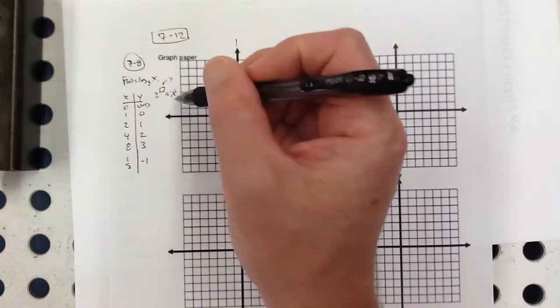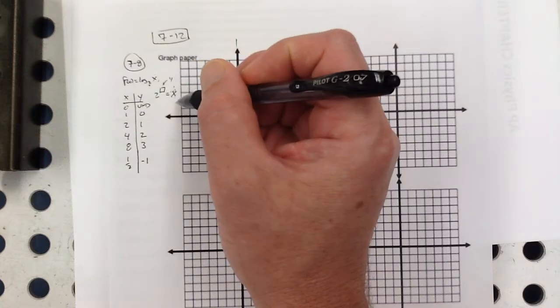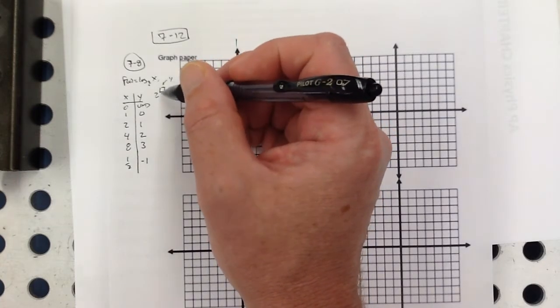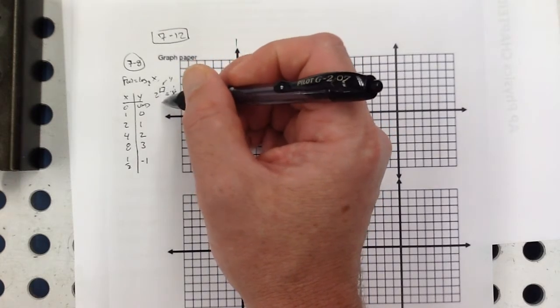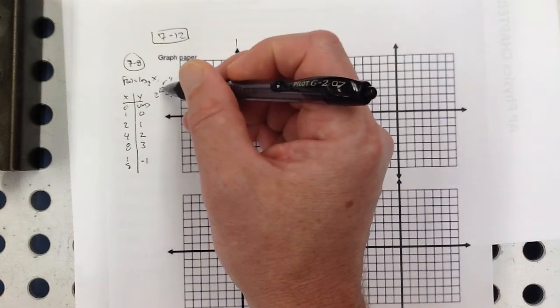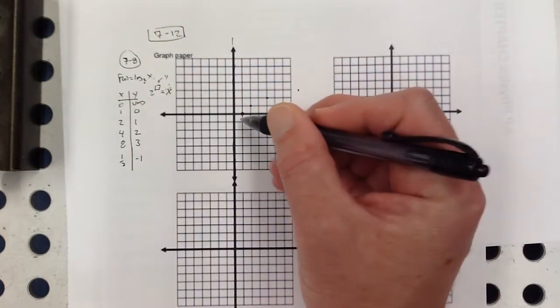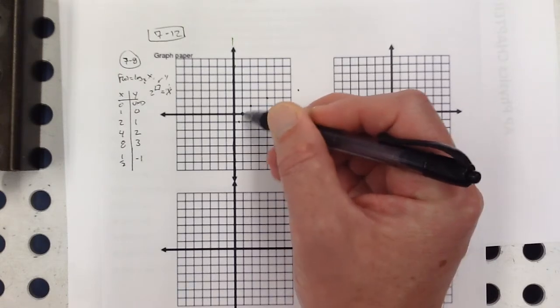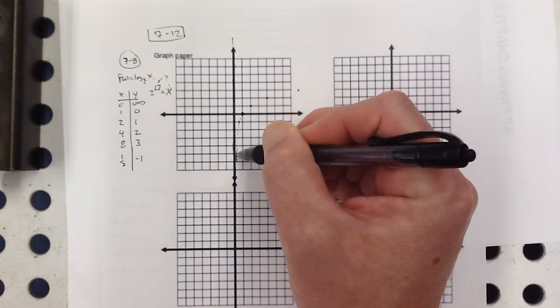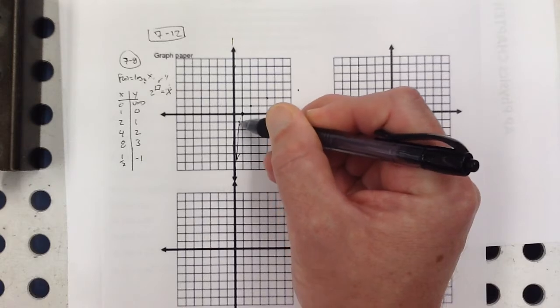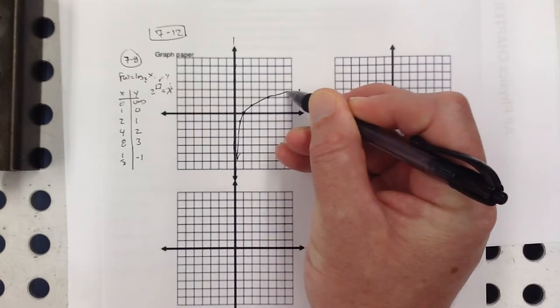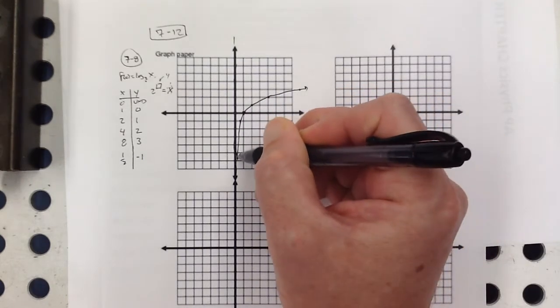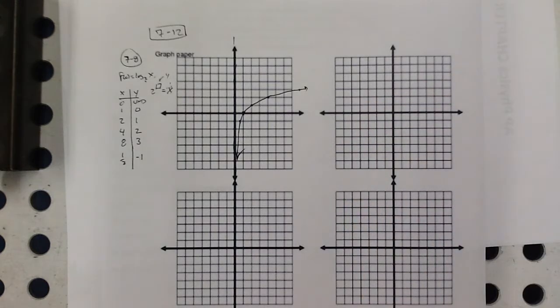So 1/2, if I put a 1/2 here, remember that negative exponents flip things over. So 2 to the negative 1 power is 1/2. And so if I plug in 1/2, I get negative 1. And then this thing just plunges down like this and never crosses that axis. And that's what a logarithmic graph, a logarithmic curve looks like.